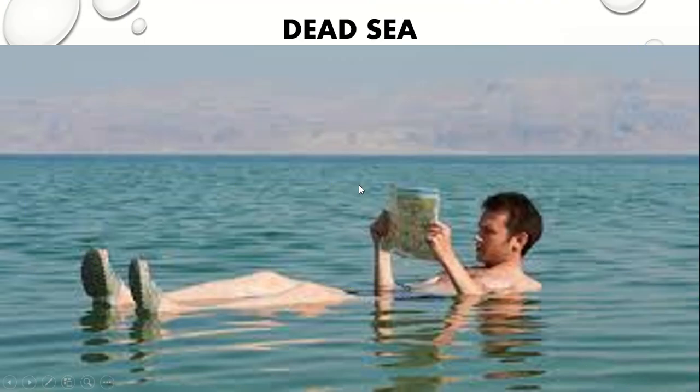Here I have given one picture. You can see a person is reading a newspaper while floating on the water. He is not sinking. Why? Because of the density. This is the picture of the Dead Sea, and you have to know one thing: the density of the water of the Dead Sea is the highest because it is too salty.